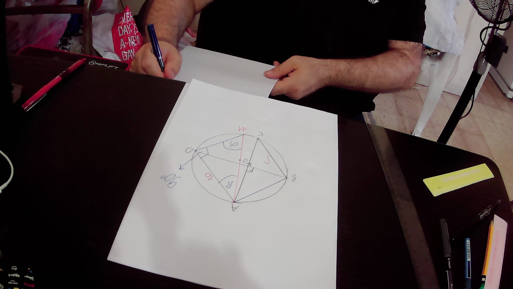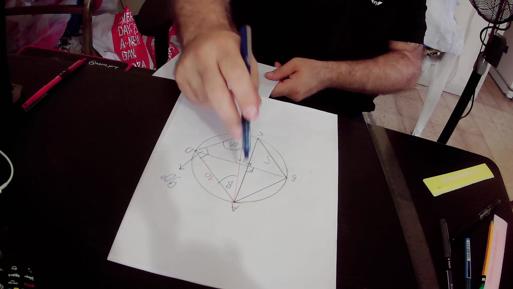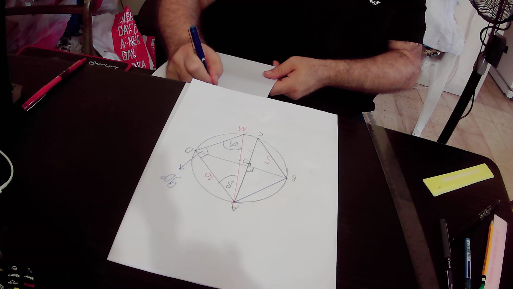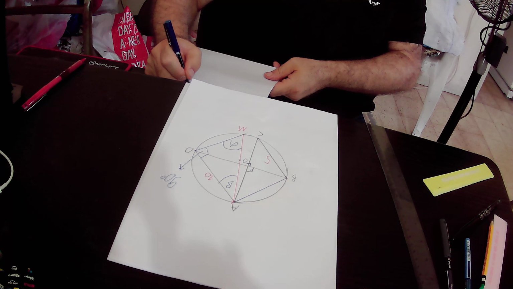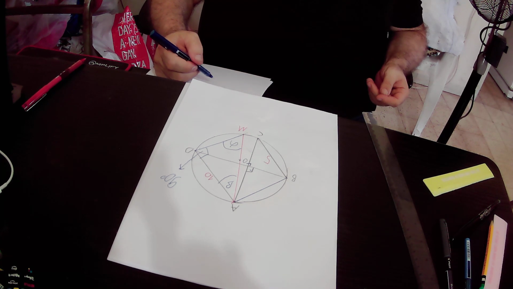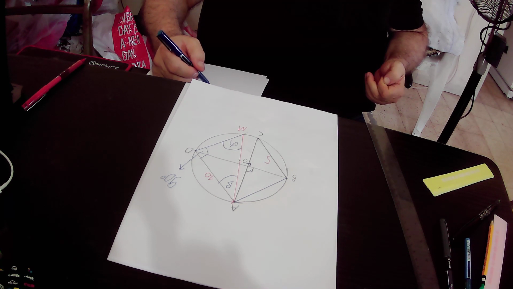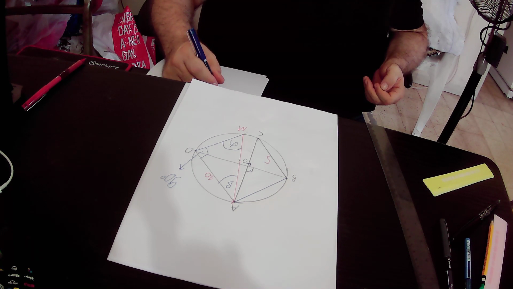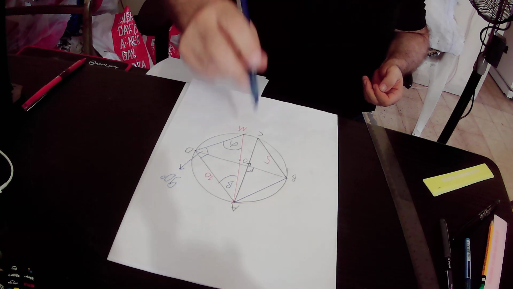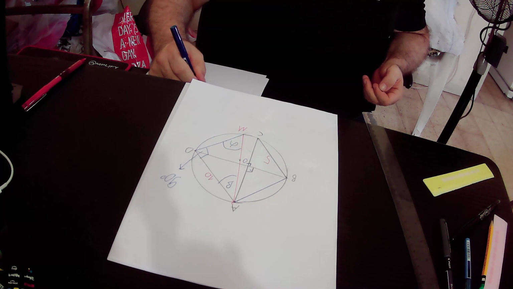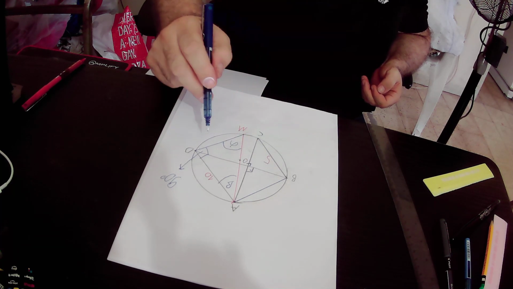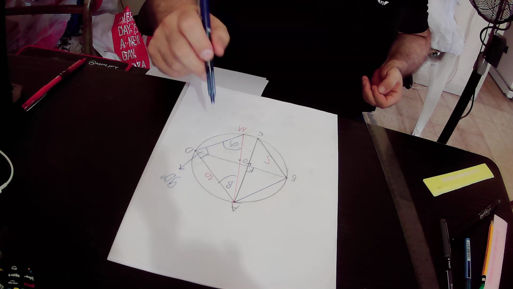Rests on chord AD. And angle ABD also rests on chord AD.